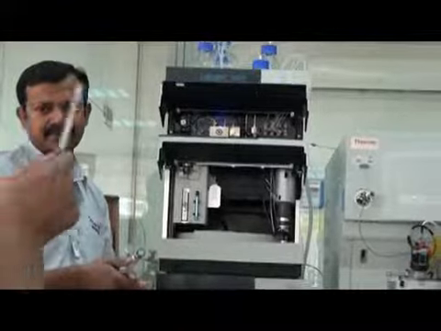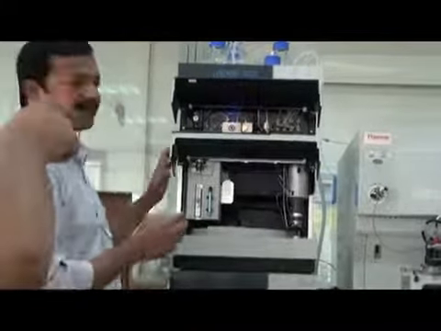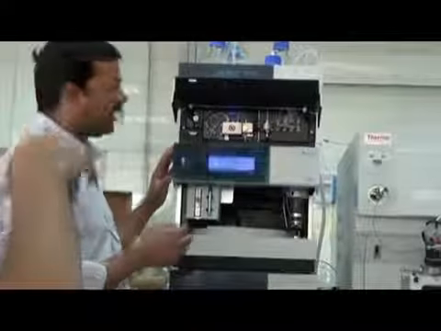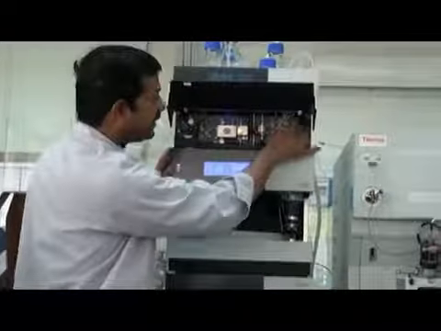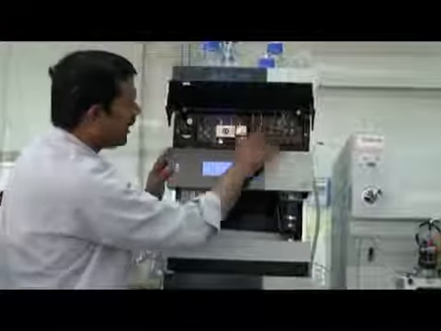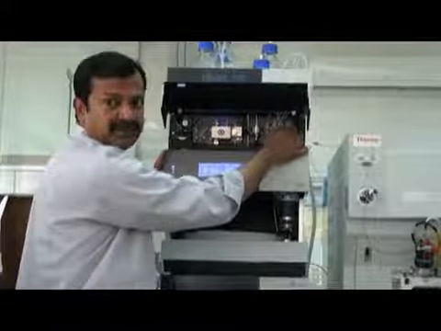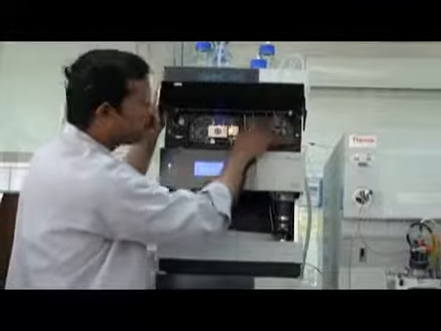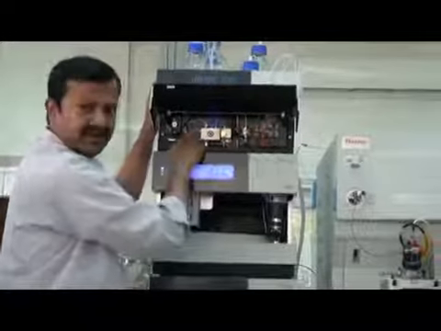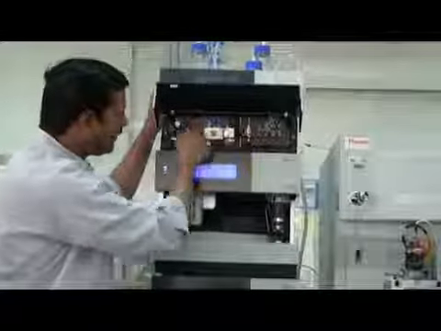Is it connected directly or through the mixer? No mixer, directly. If you see here, this is the output of the degasser. It has two connections, one going here and one coming here.